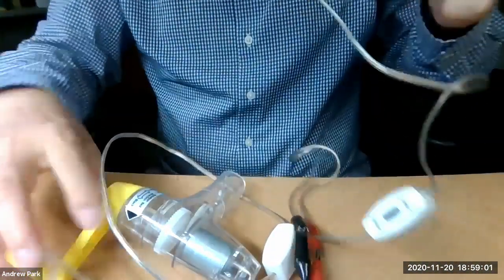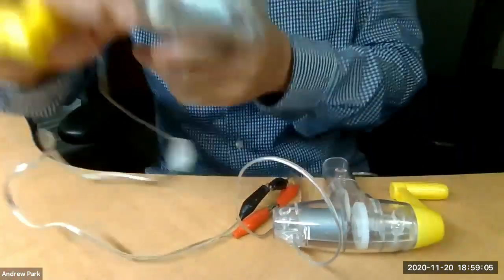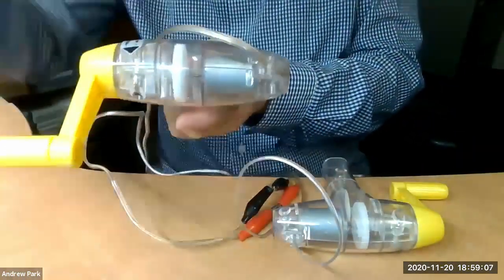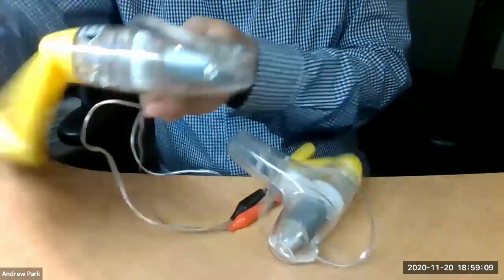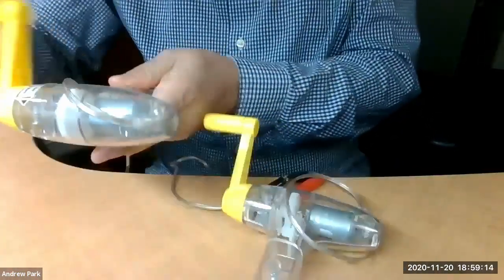Now, let me put down my generator so that it can now be the motor, and turn this motor so that it can be the generator. So yeah, and I think your textbook doesn't give it enough emphasis.